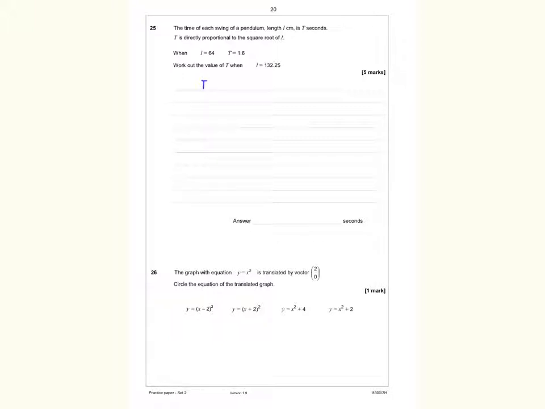So T is going to be equal to a number K, or the constant of proportionality, times the square root of L. Okay, so now I've got some values. So L is 64 when T is 1.6. So I can say 1.6 is equal to K and then square root of 64. And to find K, I will say K is equal to, square root of 64 is 8.